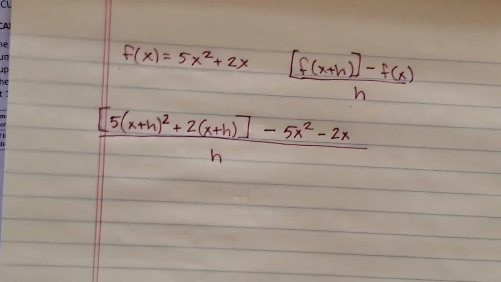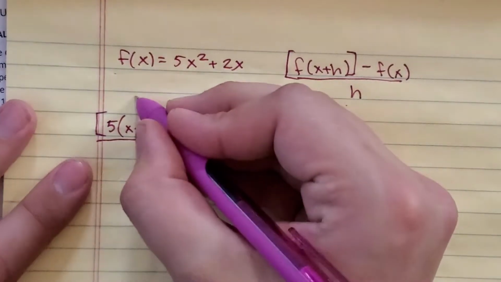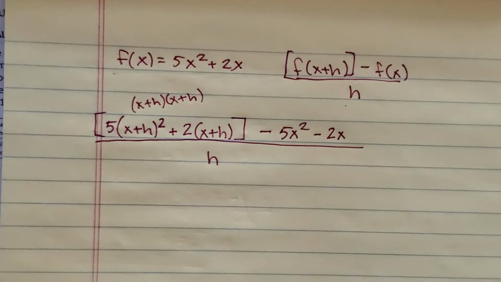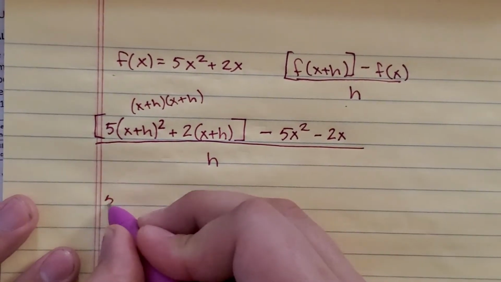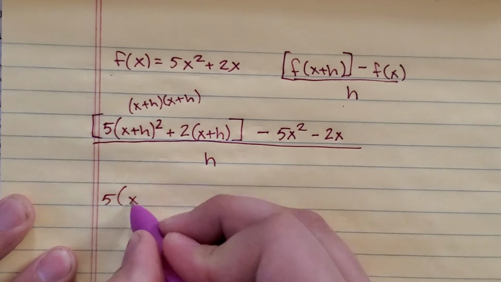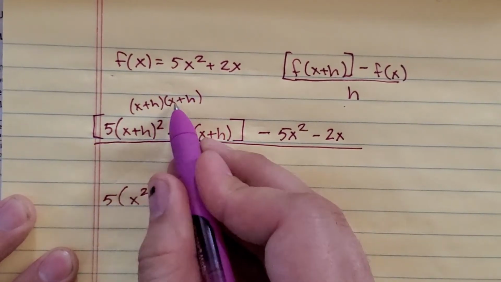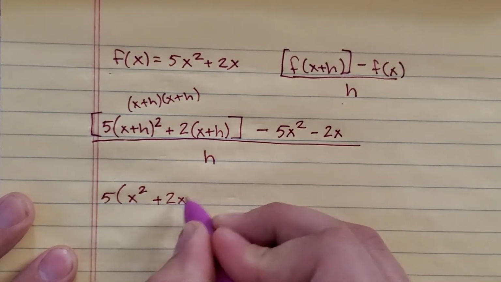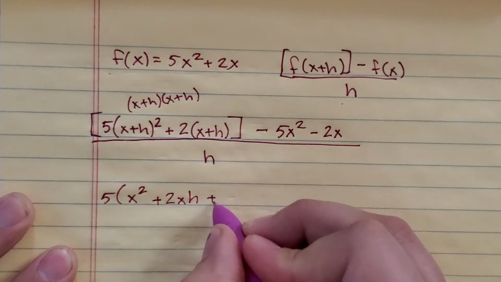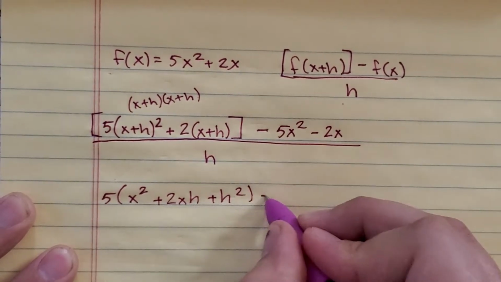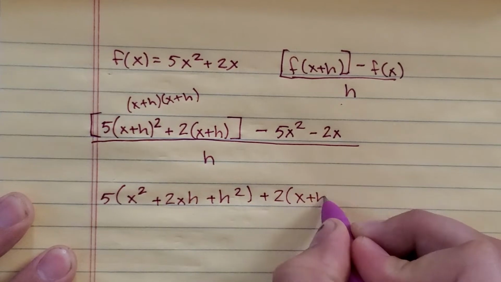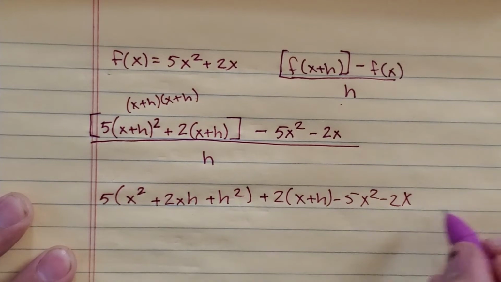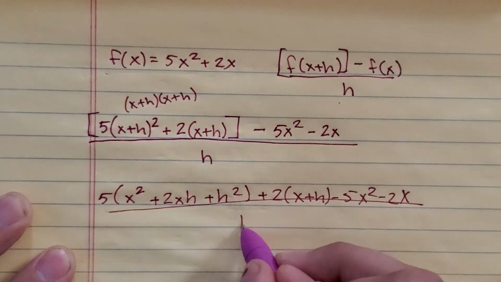Now it's just a matter of going through and simplifying this. x plus h squared is the same thing as x plus h times x plus h. If you just wrote x squared plus h squared, you would be wrong because that's not what's happening. It's x times x, which is x squared, x times h, and then h times x. Both of those give us xh, so there's 2xh, and then h times h, which is h squared, plus our 2x plus 2h, minus 5x squared minus 2x. Again, all of that is going to be divided by h on the bottom.